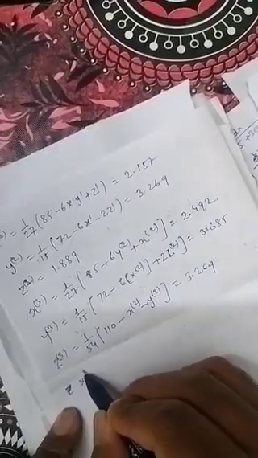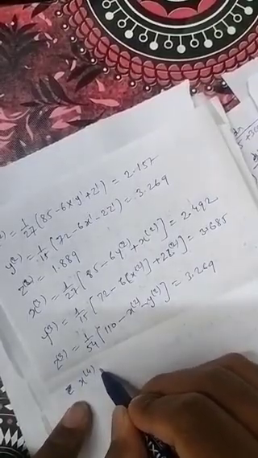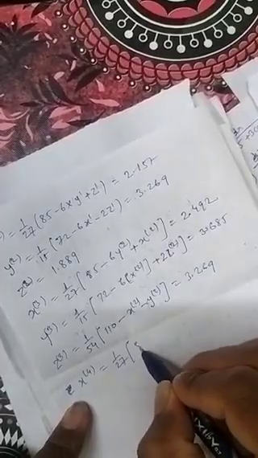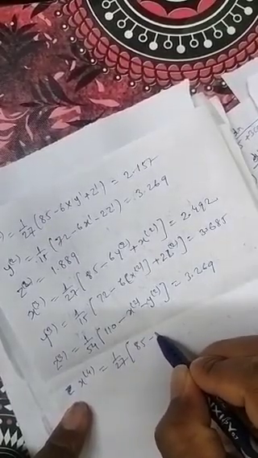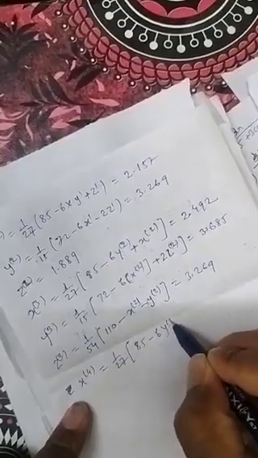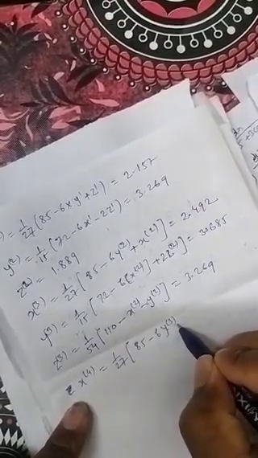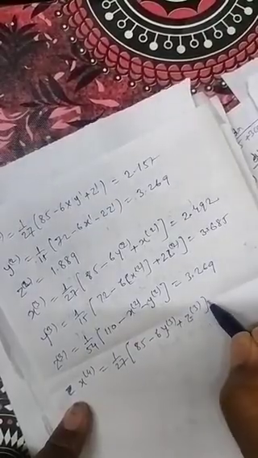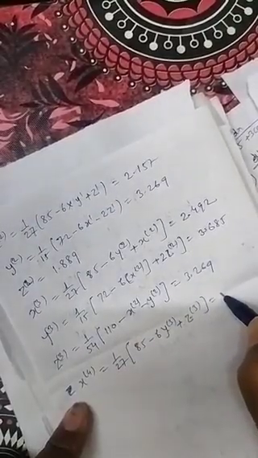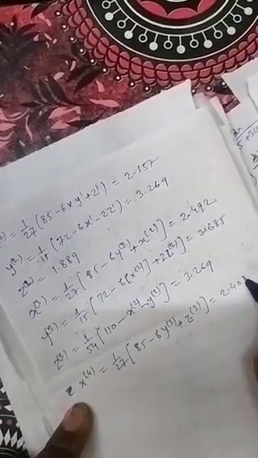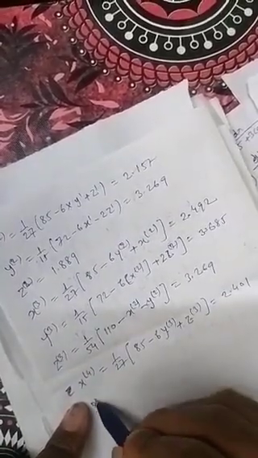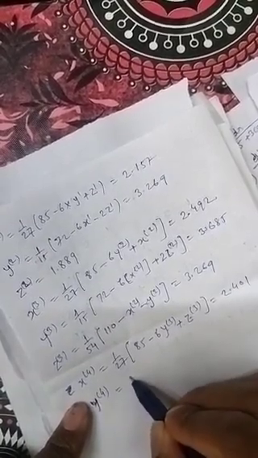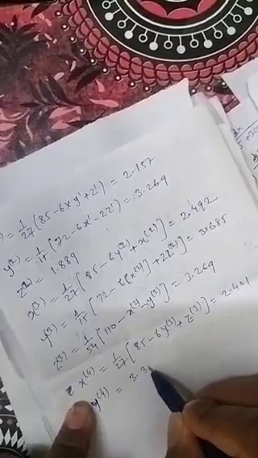Calculate the fourth iteration of x. 1 by 27, 85 minus 6 into the third iteration of y plus the third iteration of z. Its value is 2.401. Similarly, the fourth iteration of y is 3.354.